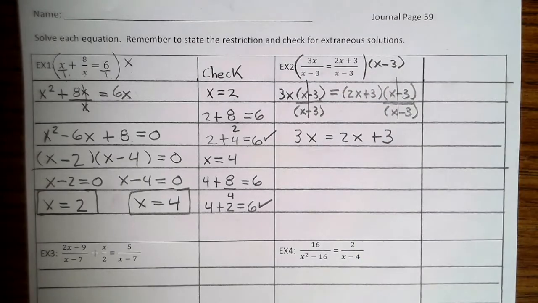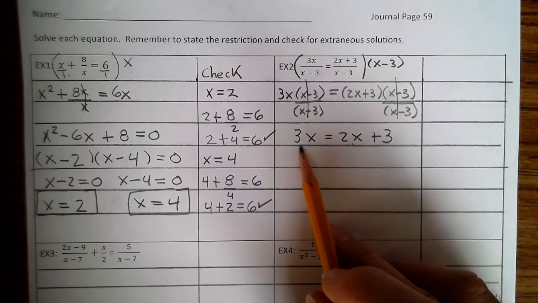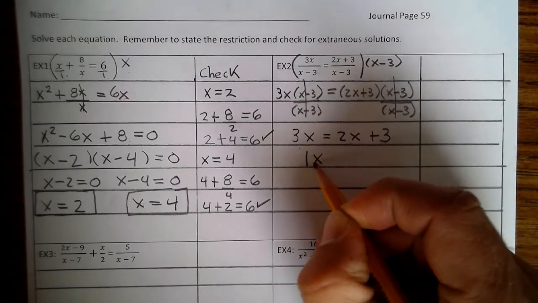Now you're going to subtract 2x from both sides, so that's 1x equals 3. Okay, now we need to check.